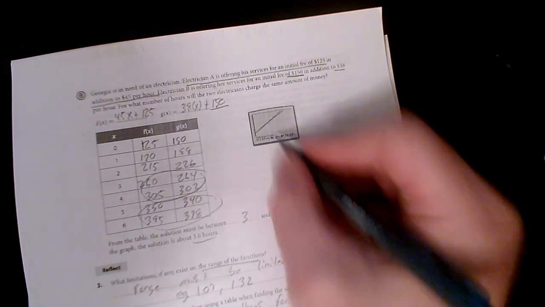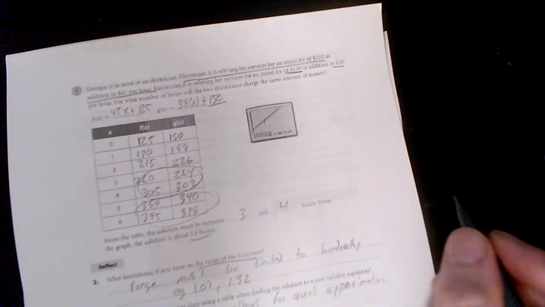Why is using a graph better than using a table to find the solution with one variable equations? Well, a graph allows for quick estimations. I can very quickly, if this is my graph, tell that it's between 3 and 4.